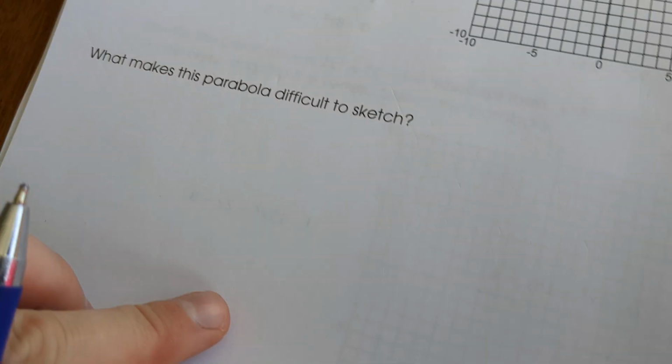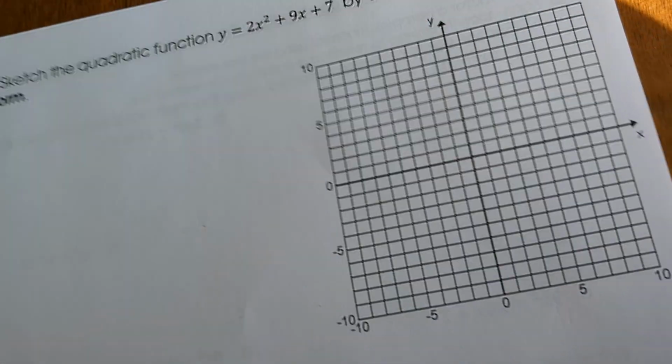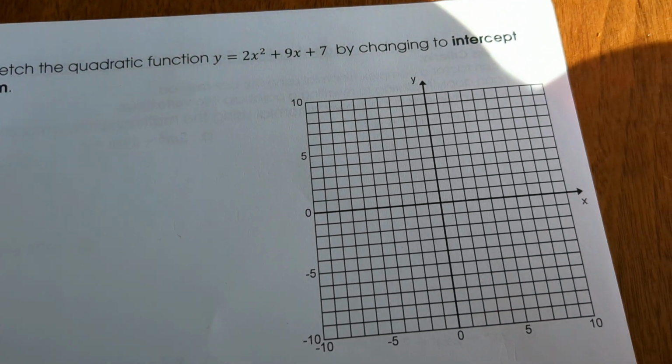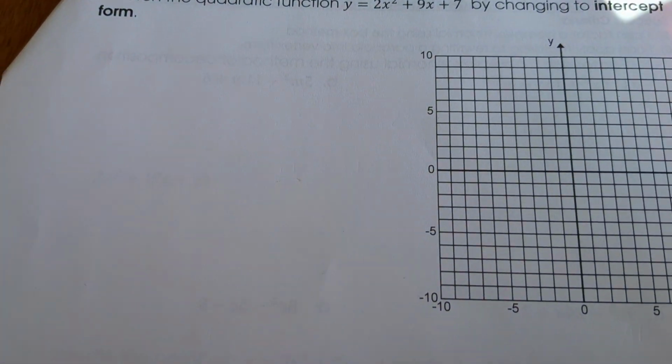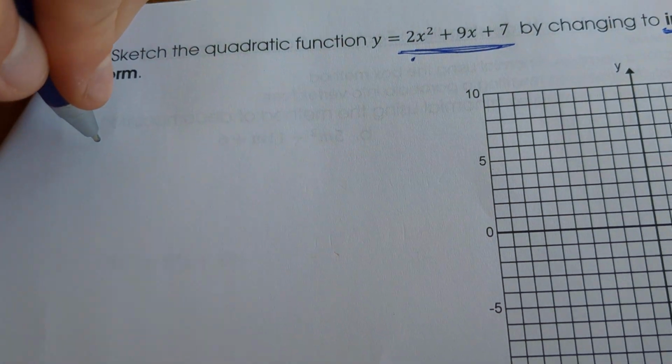Okay, so on to the next page. And I believe this is our last. Yes, this is our last page. And we just need to graph this, okay? So we're going to sketch the quadratic function by changing it to intercept form. And remember, how you go from standard form to intercept form is you factor it. So really this is just asking us to factor.